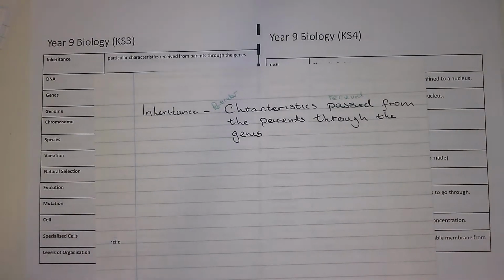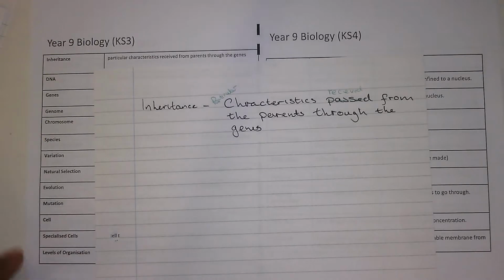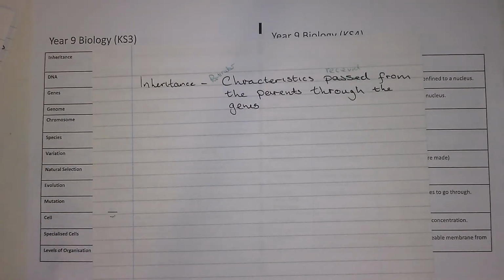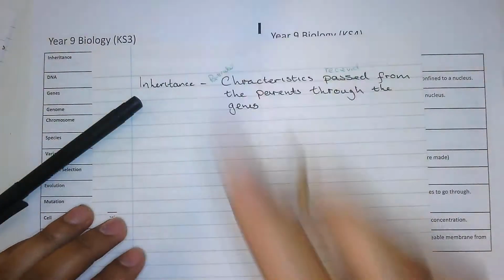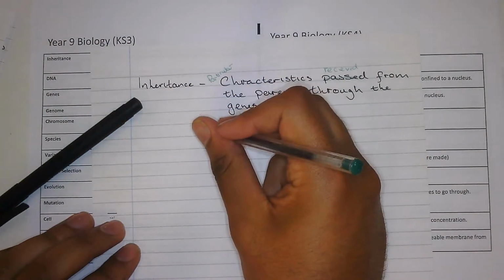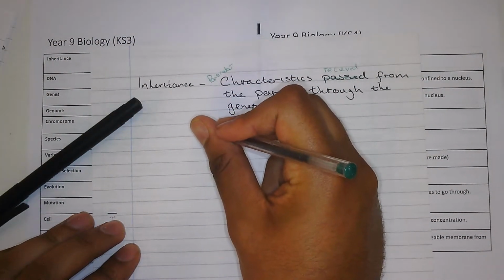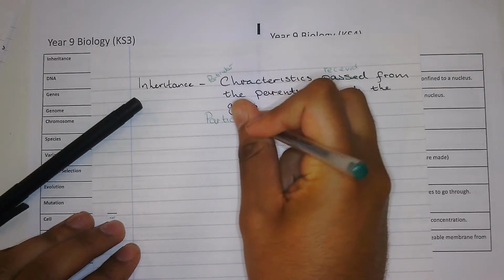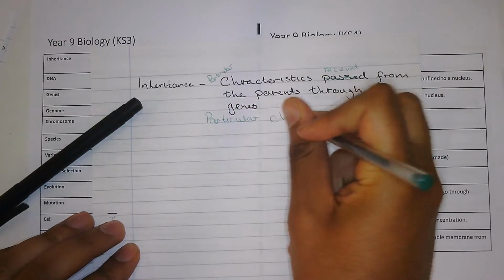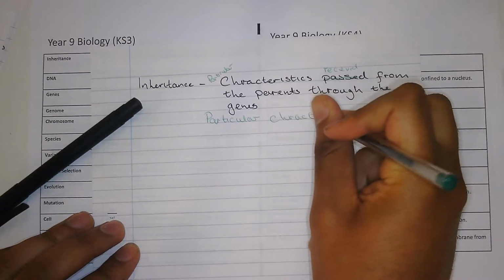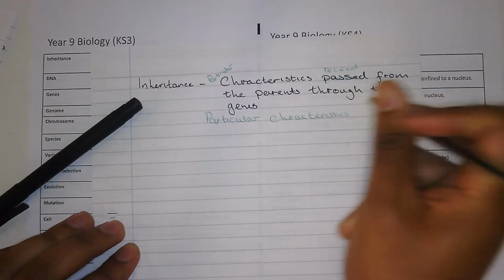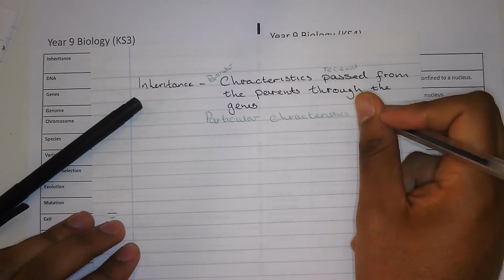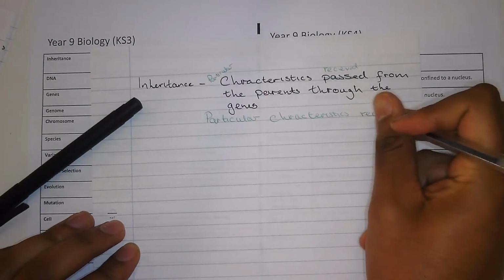Okay, so I'm going to rewrite it now in green. So we'll try and avoid looking at this. So it is particular characteristics, it was received rather than passed.